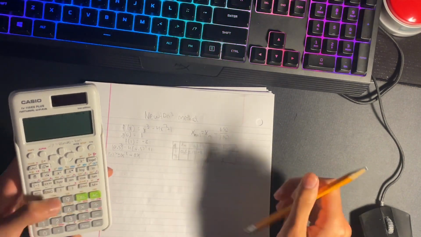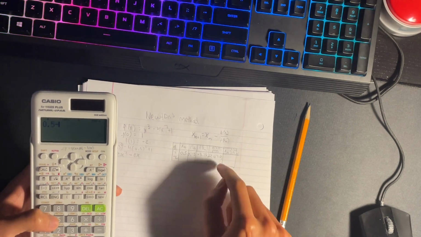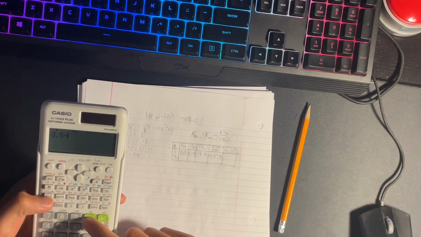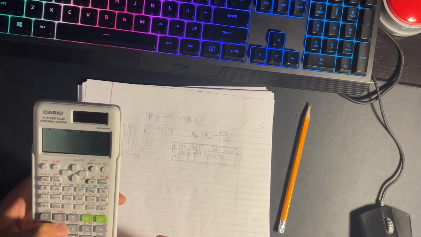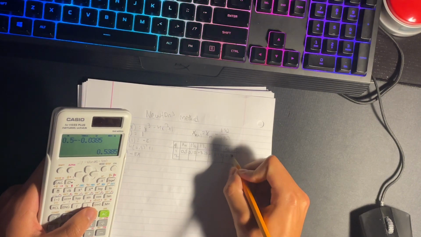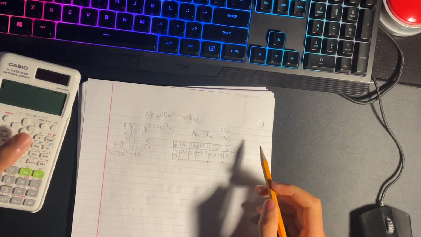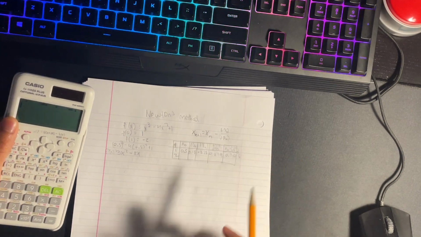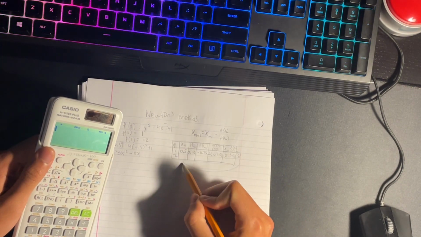Then we take our x n and subtract what we just got. Now we're left with 0.5385. That's our first iteration. Every time you do it, it's called an iteration. So now this number will be what we start with here.